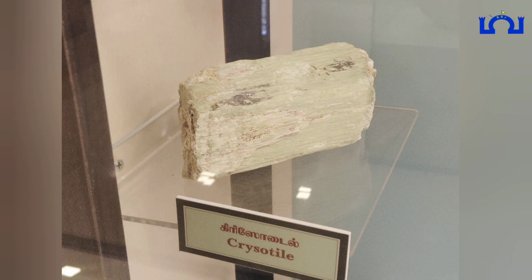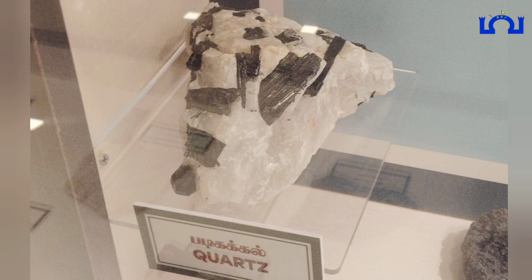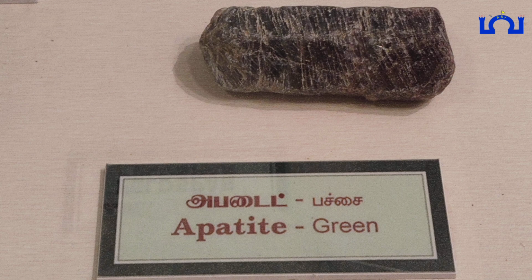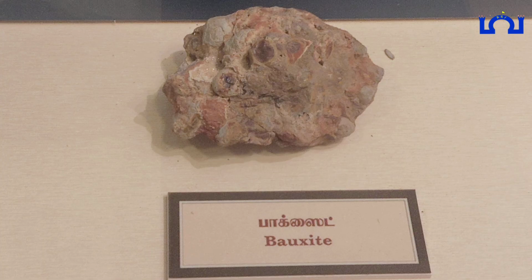Chrysotile is an asbestos. It is used for lining of automobiles, for roof making, and also for household applications, such as lining in hair dryers, etc. Quartz is used in watches, etc. Apatite, green, is a source of phosphorus for fertilizer manufacturing. Bauxite is an ore of aluminium.